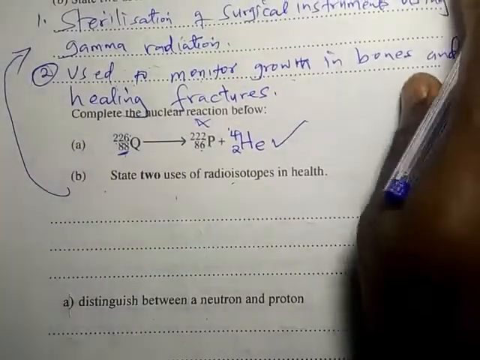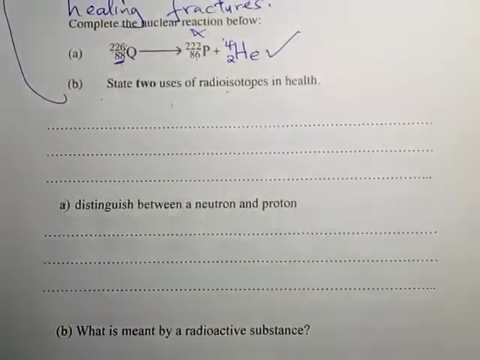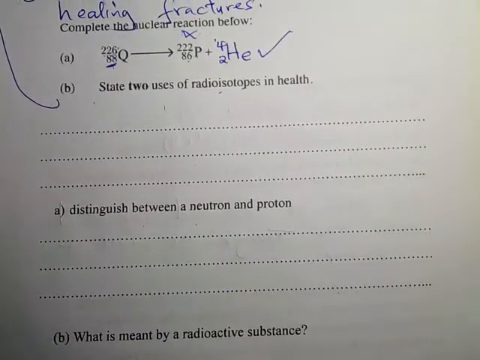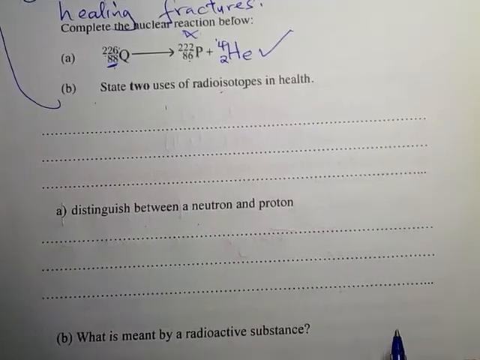Distinguish between a neutron and a proton. So what would you say a proton is, and what would you say a neutron is? Let me distinguish that.